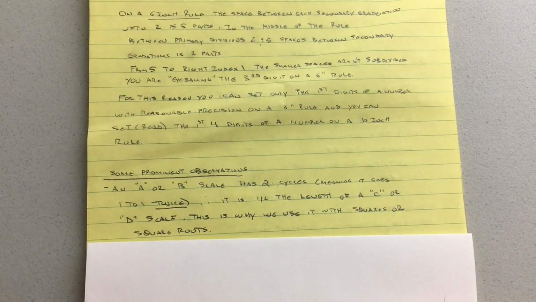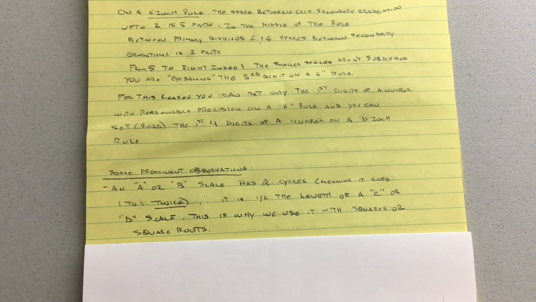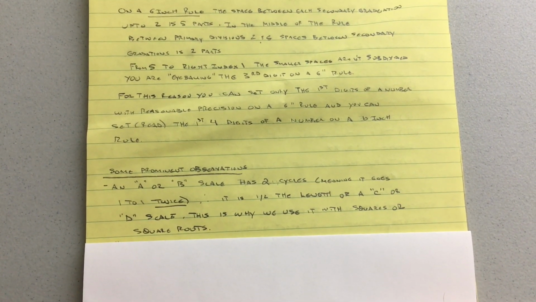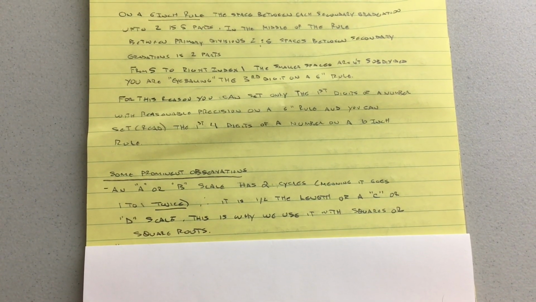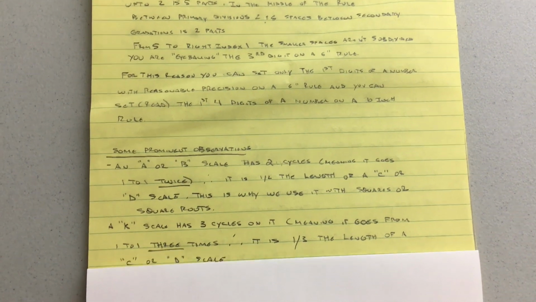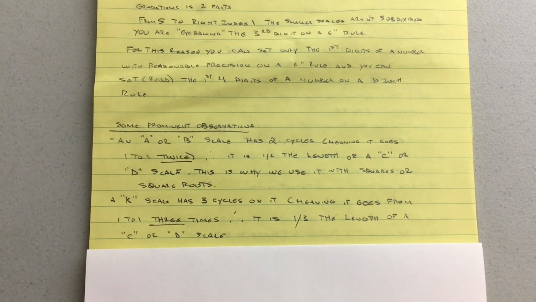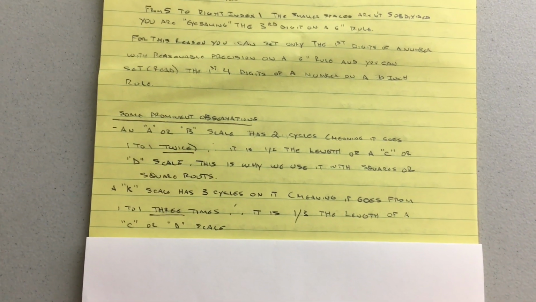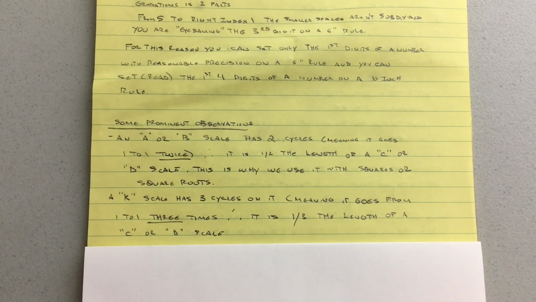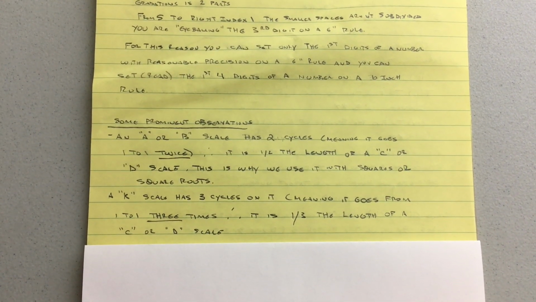And as we proved on the smaller scale, and we could have done the same thing on the larger one, it has 1/2 the length of a C or a D scale, and this is why we use it with squares or square roots. Now, I'm going to make the same assertion with our K scale. It has a total of 3 cycles on it, meaning it goes from 1 to 1 3 times. Therefore, it is 1/3 the length of a C or a D scale.